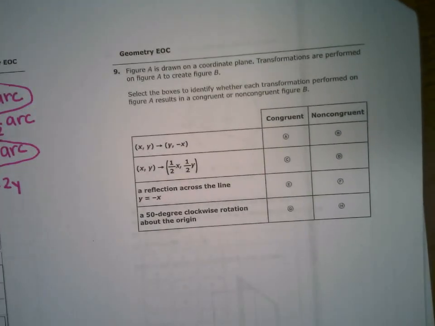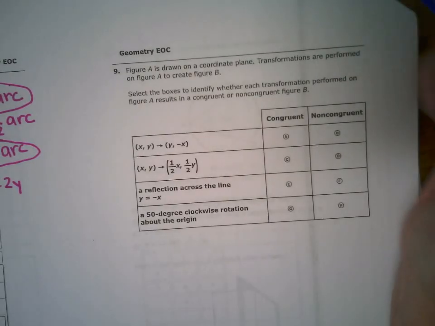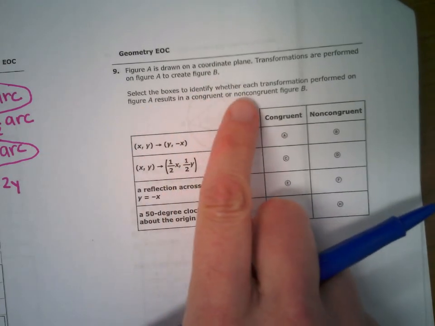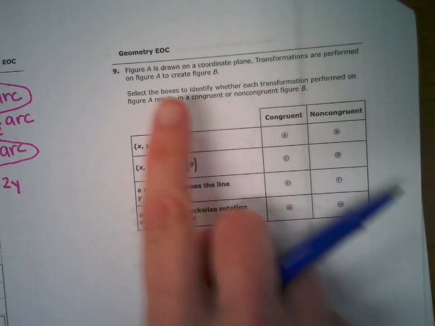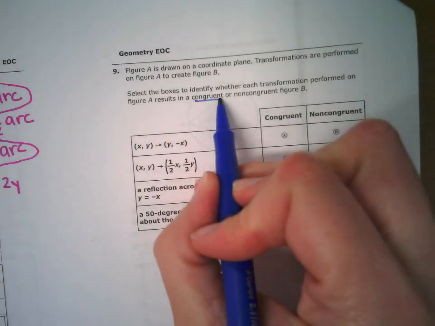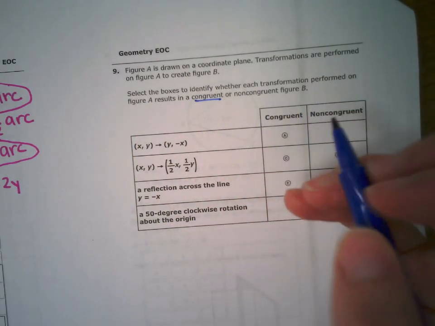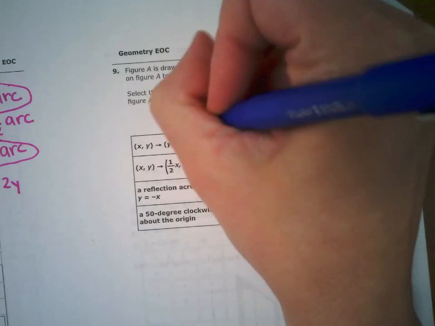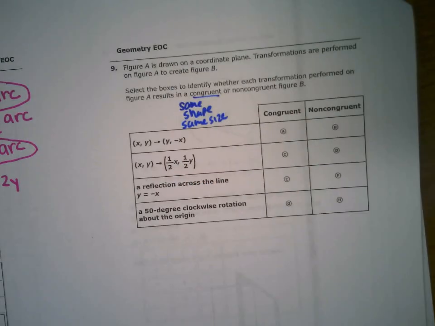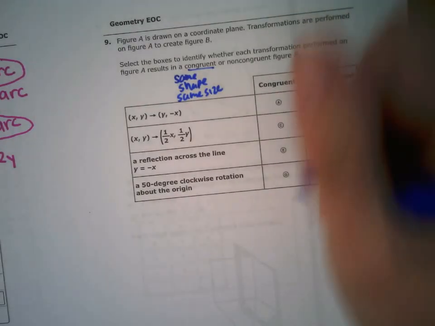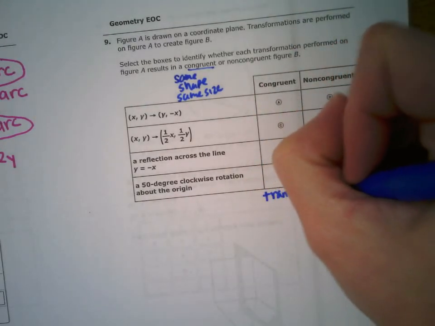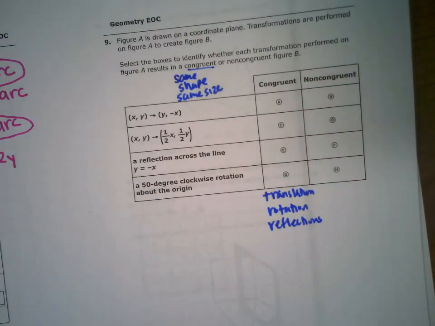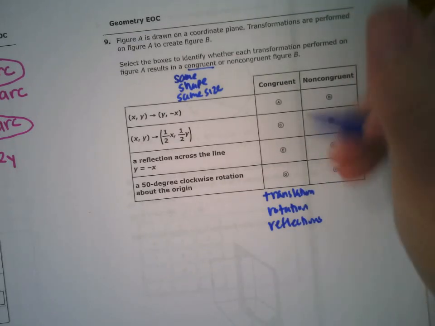Okay, number 9. Number 9 says figure A is drawn in a coordinate plane. Transformations are performed on figure A to create figure B. Select the boxes to identify whether each transformation performed of figure A results in a congruent or non-congruent figure B. So congruent, remember, means same shape and same size. And we talked about in the previous question, things that are going to be congruent are going to be translations, rotations, and reflections. Those are things that keep the shape the same exact size.